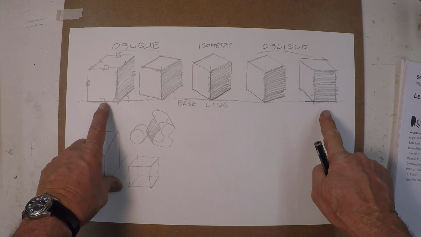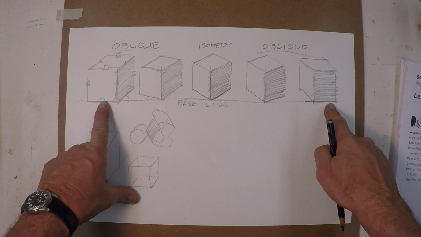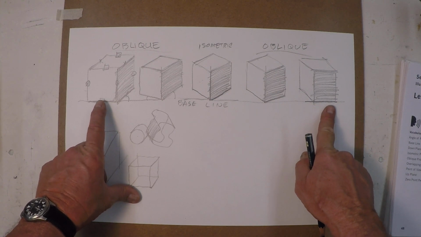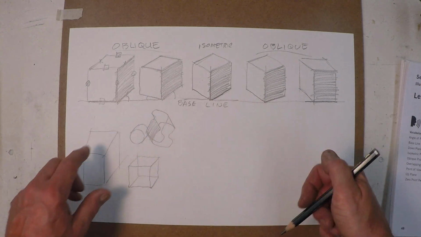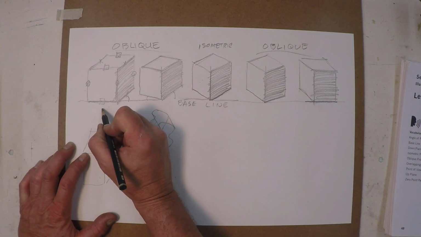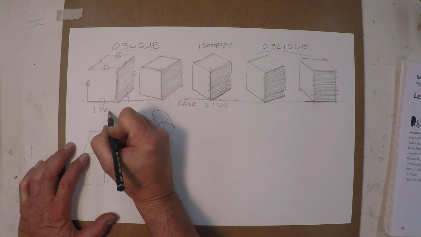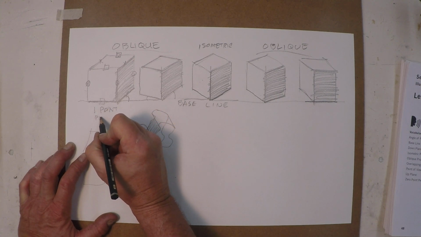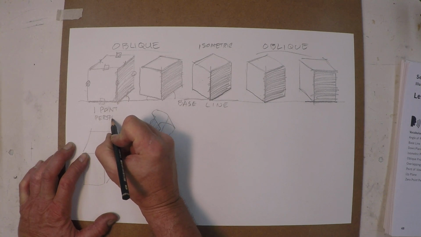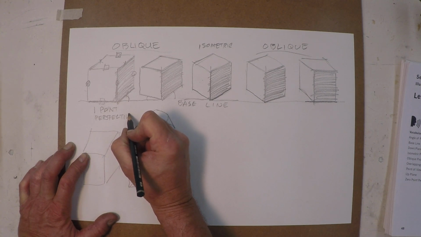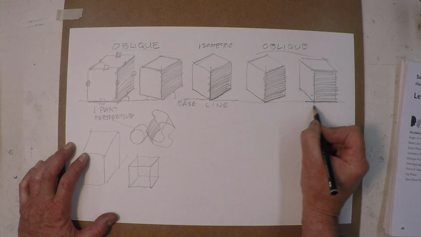So the definitions that you'll see in the future are that when there is no angle, then you're looking at this one on the end, which will be called 1-point perspective. This one over here would be the same.